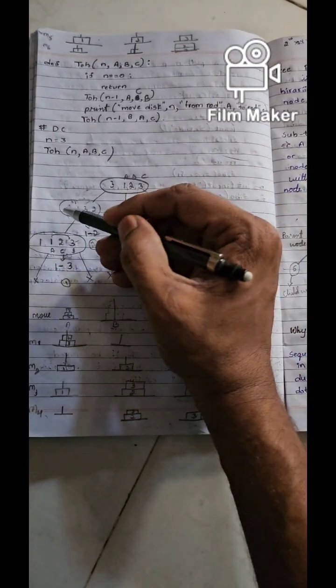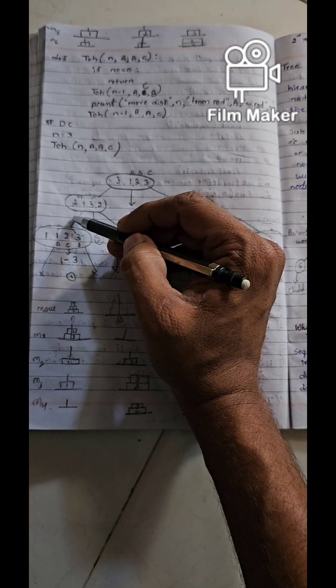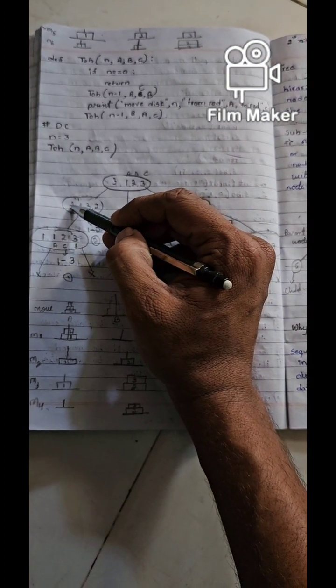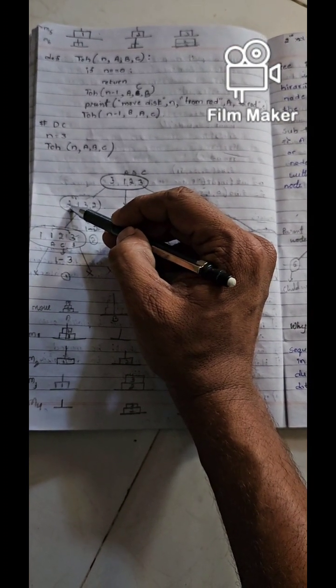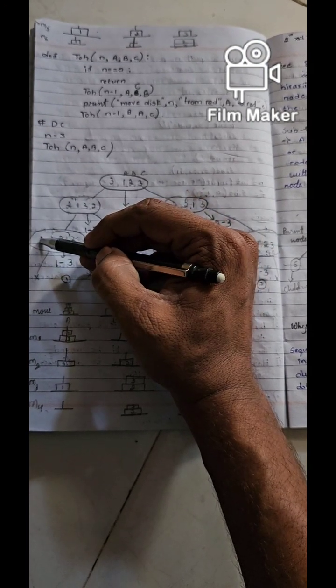So now observe, this time A, C, B again, I am calling n minus 1. N is now not 3. Here the n value is 2. So n minus 1 becomes 1.